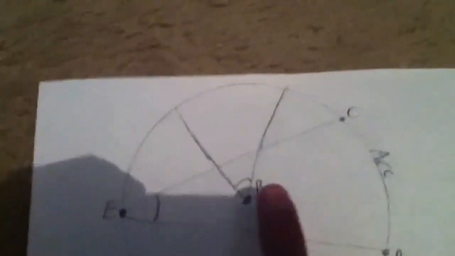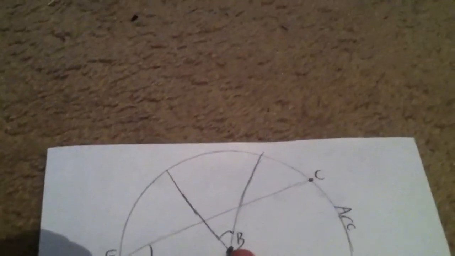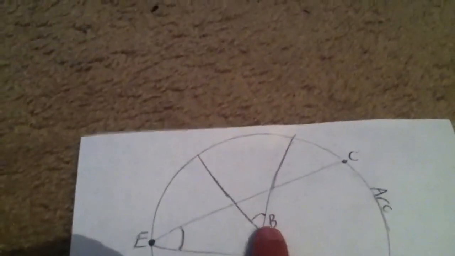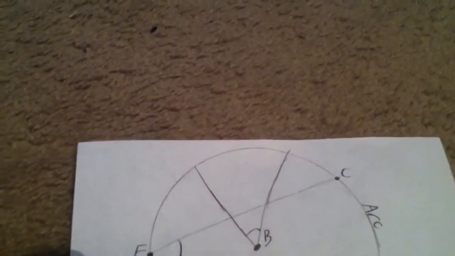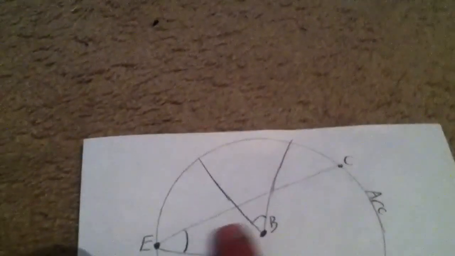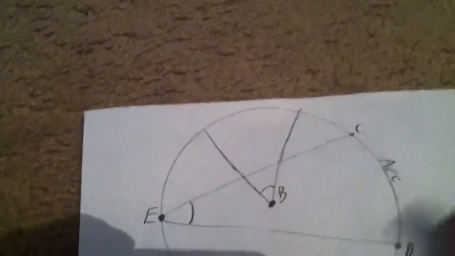Another thing I'd like to show you is a central angle. It goes from one point on the circumference to the center point, back to the circumference, forming an angle.